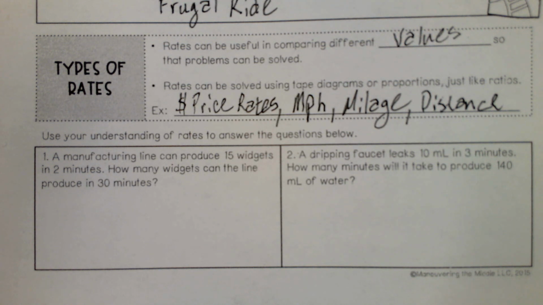Okay, so we'll make a unit rate. Yeah, it's twice, right? So you can take this and maybe double it, or find the unit rate and multiply it by 30. Okay, so try that one, then read and try number two.